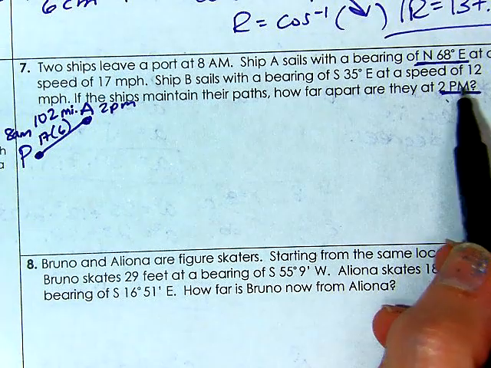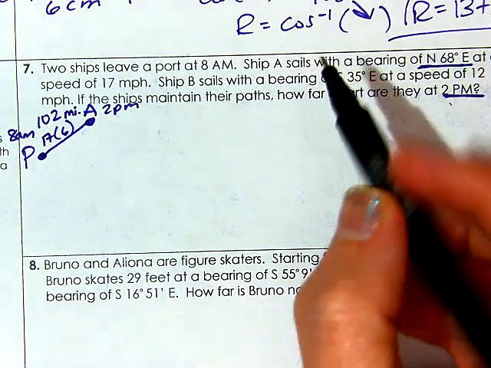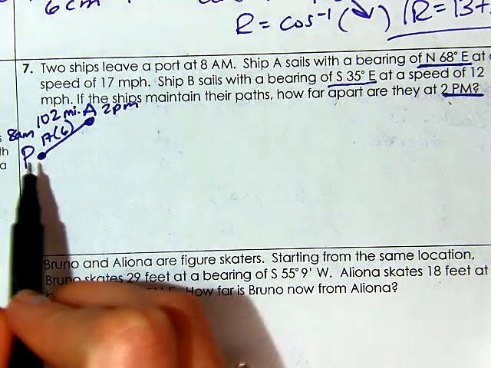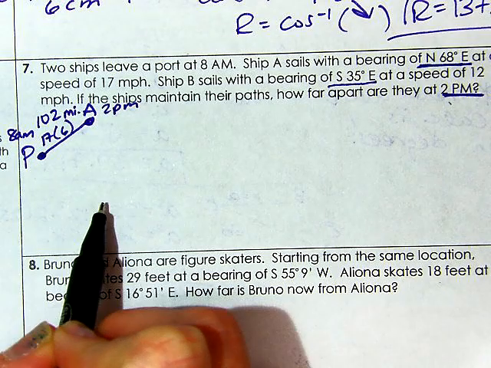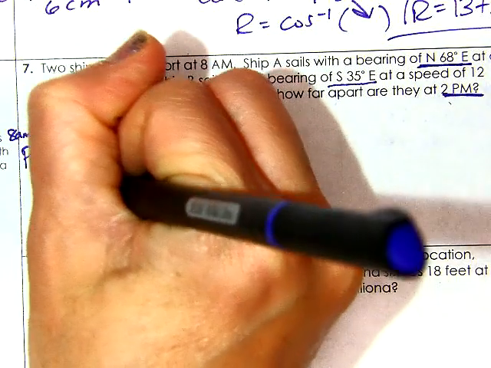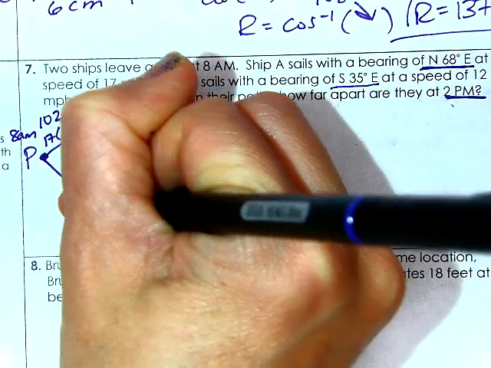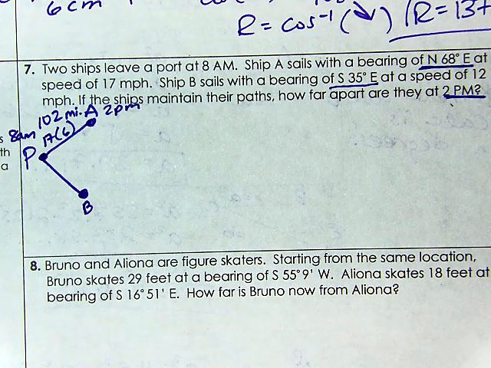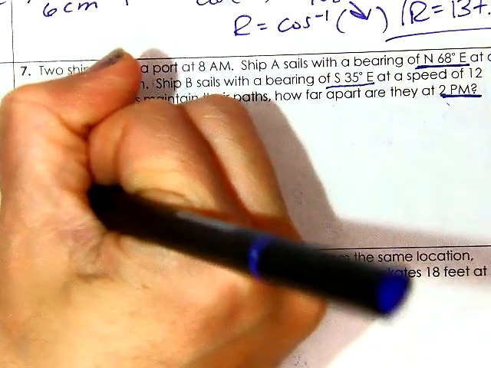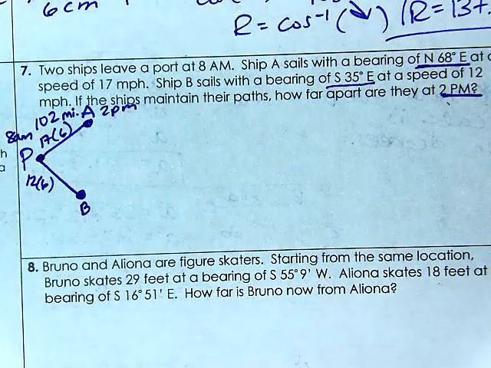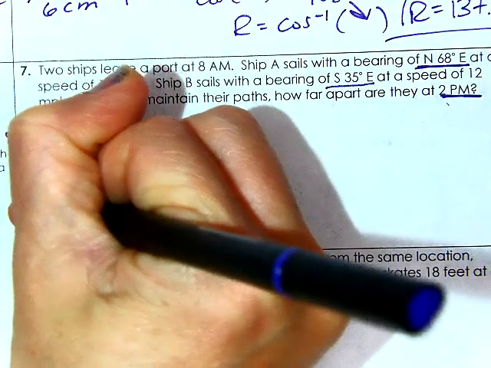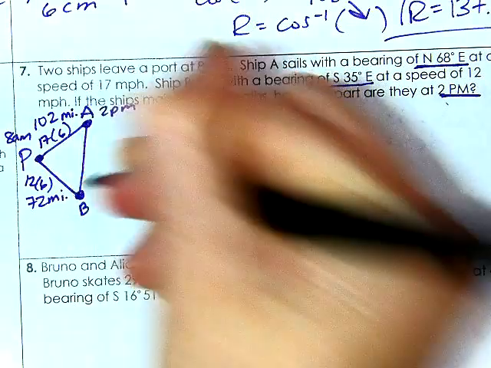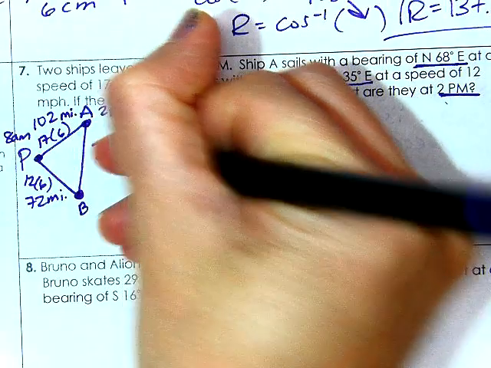Then it talks about ship B sails with a bearing of south 35 degrees east. So that means I'm going down, but to the east. And that's where ship B is. And they sail at a speed of 12 miles per hour. But I still have to multiply by the 6 hours that it sails. So this is 72 miles. And they want to know, well, how far apart are they? So this is what they want to know right here.